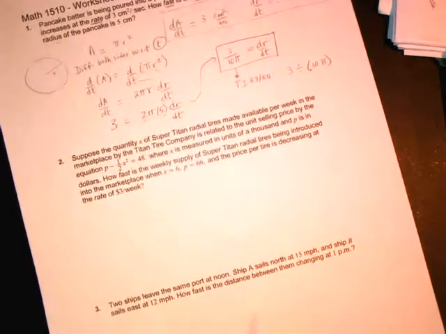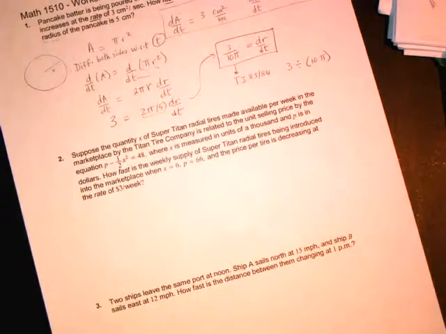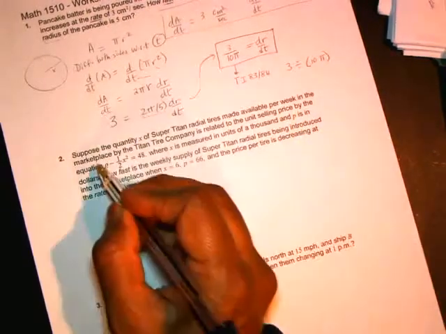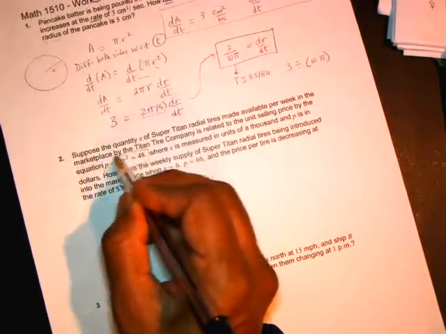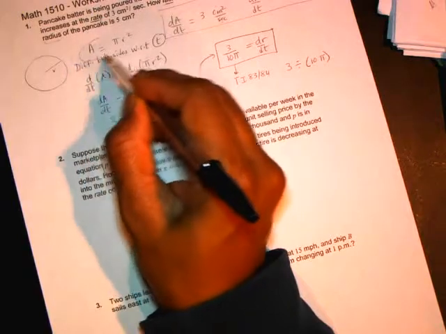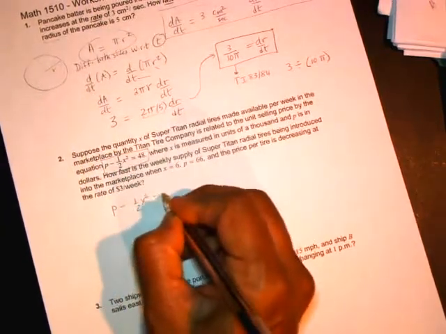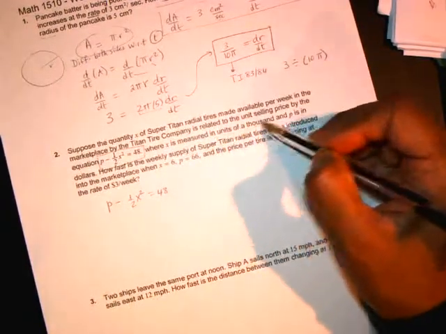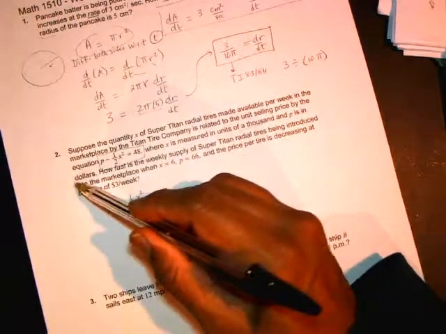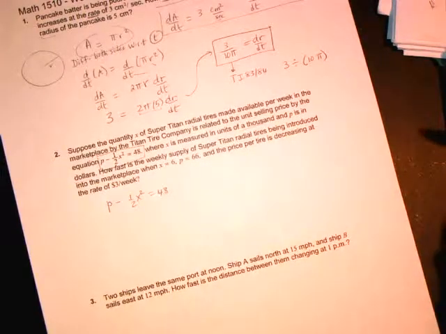Alright, next question is a business type of problem. It says that suppose the quantity x of Super Titan radial tires made available per week in the marketplace by the Titan Tire Company is related to the unit selling price by this equation. So here's where, rather than you knowing A equals pi r squared, you're given the connection between the two quantities. So we'll write that down, where x is measured in units of 1,000, those are the tires being sold, p is in dollars. Now we need to do some translation.